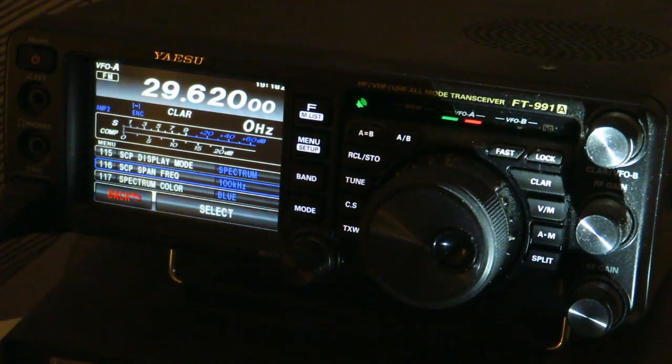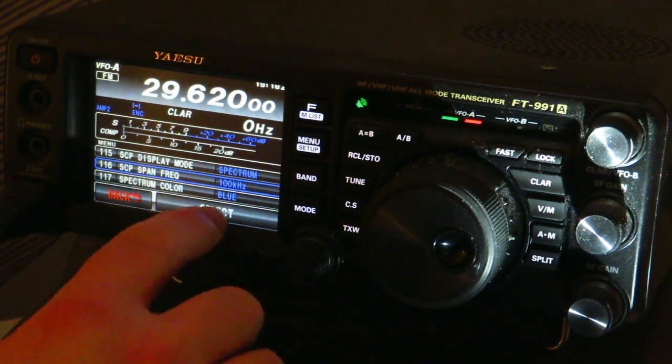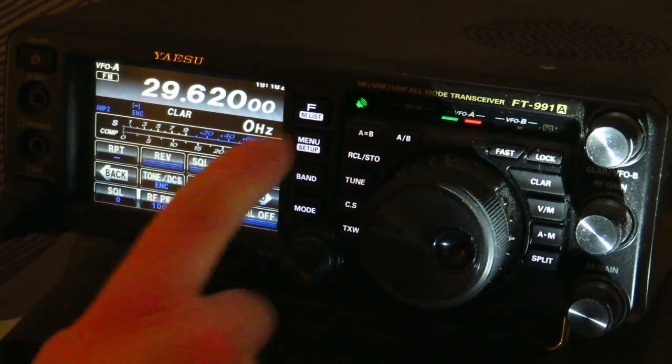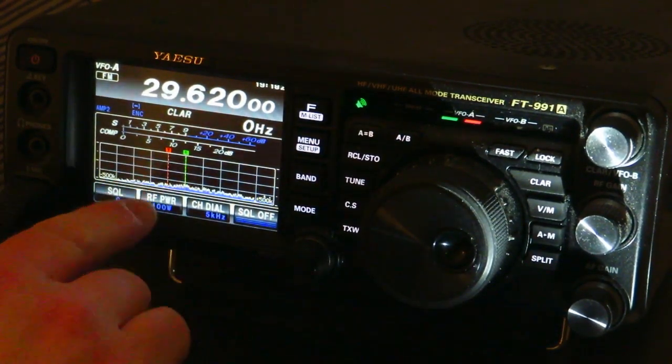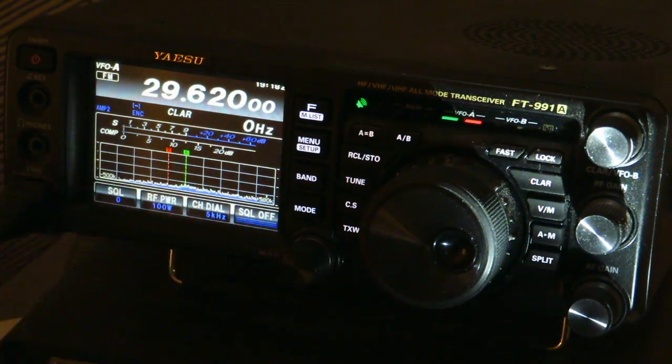We'll just change the spectrum scope frequency span. It's set to 100 kilohertz on mine, so let's bump that up to 1 megahertz and go back to it, and it will show a red line and a red flag where the transmit frequency is, and a green line and flag where the receive frequency is in relation to everything else. And that goes for all split frequency operation. It will show on the spectrum scope where the transmit and receive frequencies are.